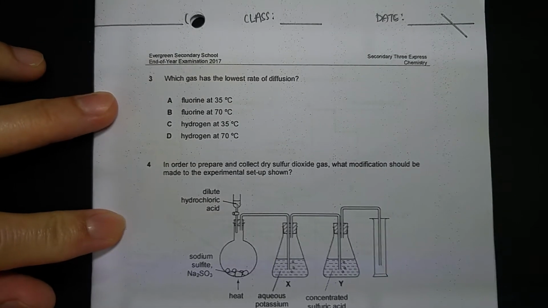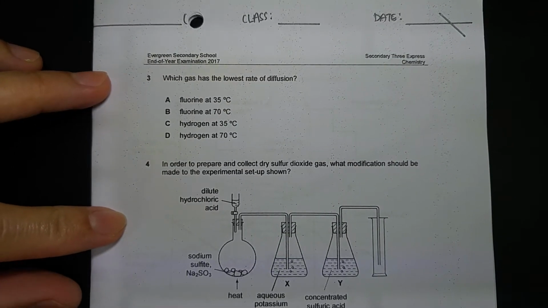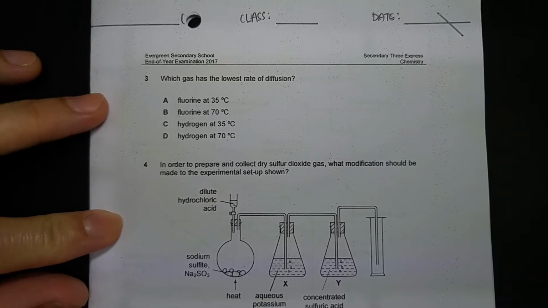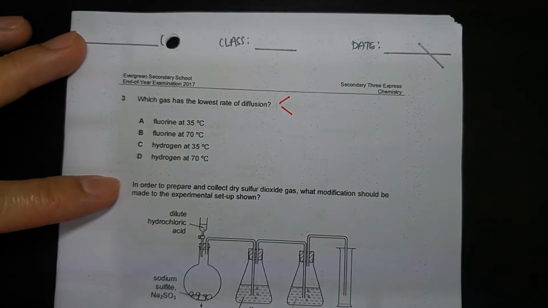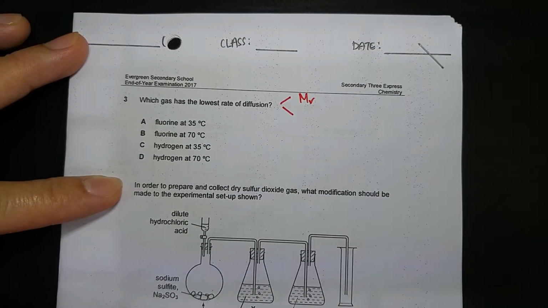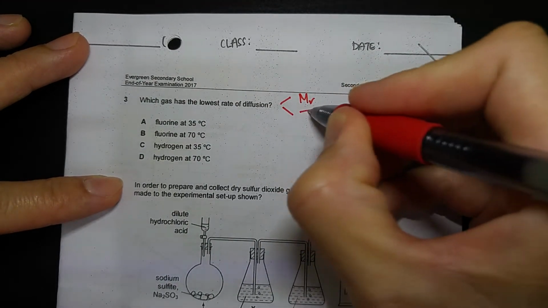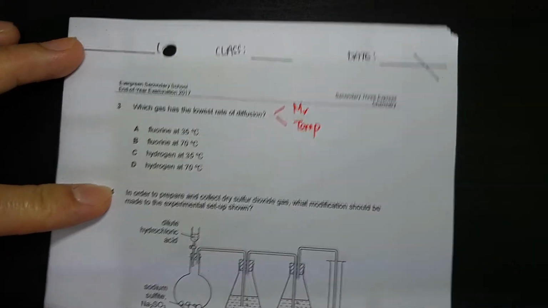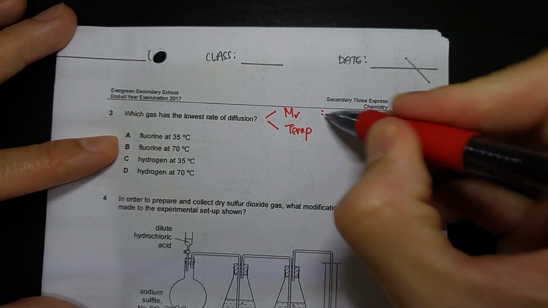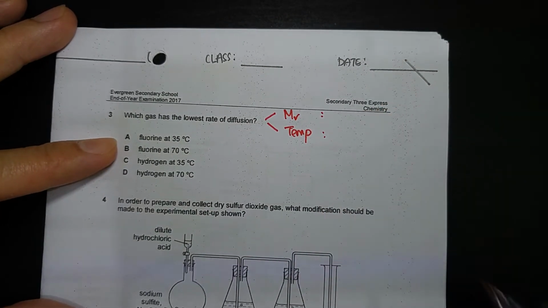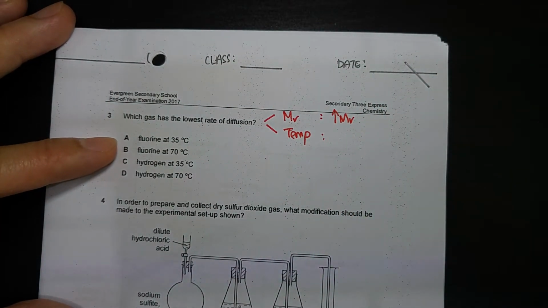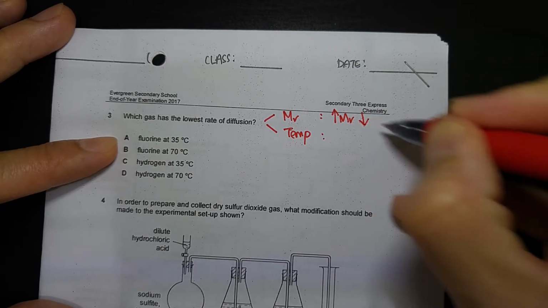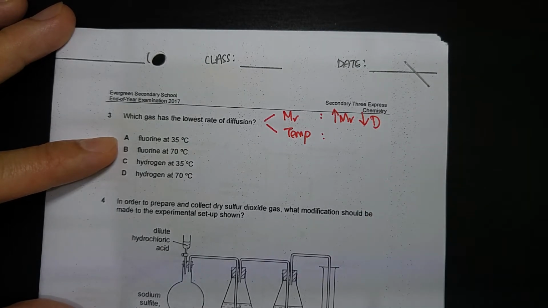Okay, number 3. Which gas has the lowest rate of diffusion? Now you know that diffusion depends on 2 factors. The first one is the MR, relative molecular mass, and the other one is the temperature. The higher the MR, the slower the rate of diffusion.